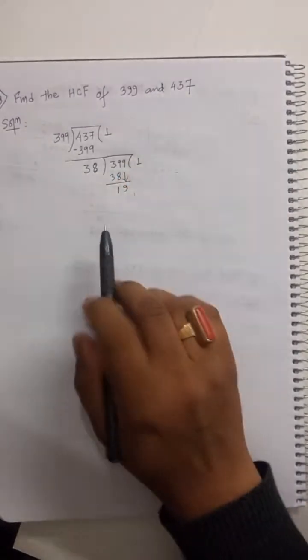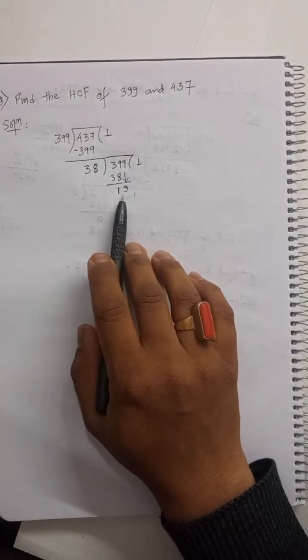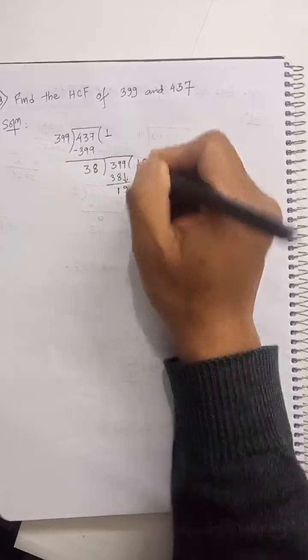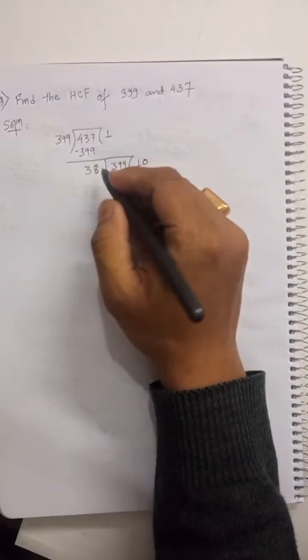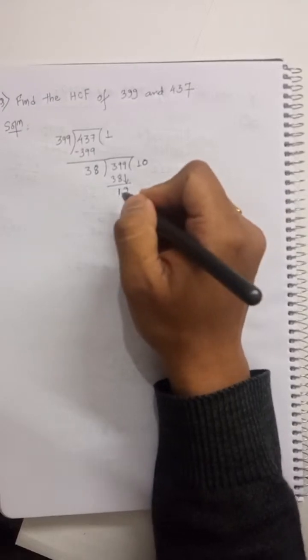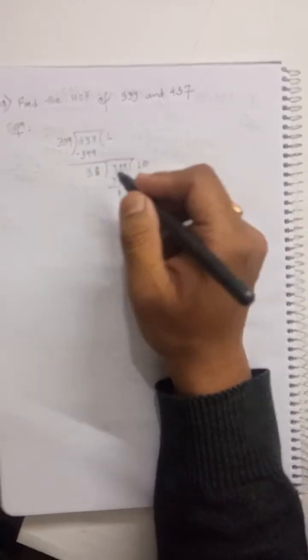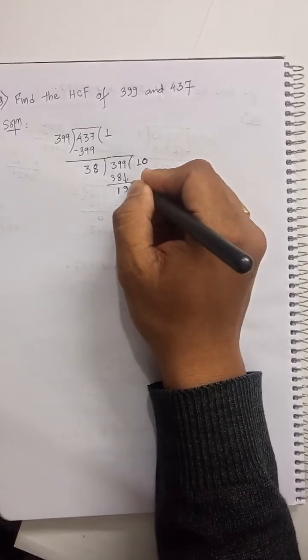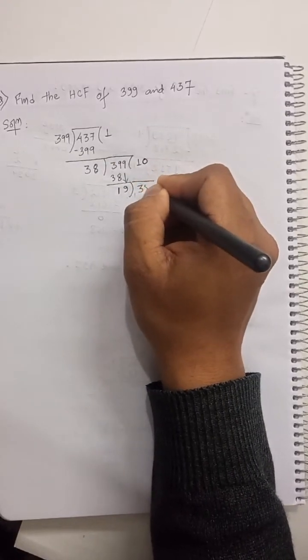So now what is the new number? 19. Is 19 divisible by 38? No. So if it is not divisible, we will put a 0 here. The 19, which is now a remainder, will become the new divisor, and the 38, which was our divisor, will become our new dividend.